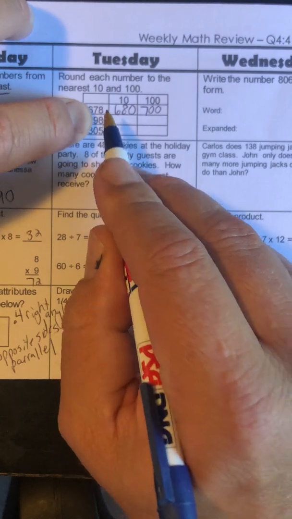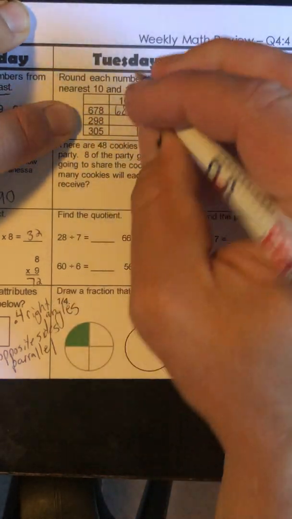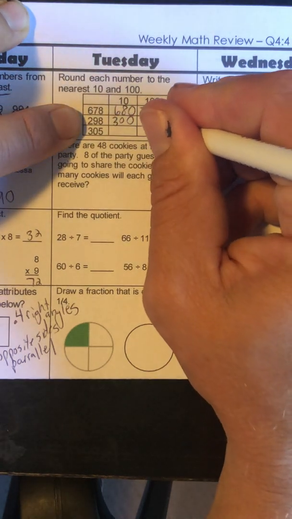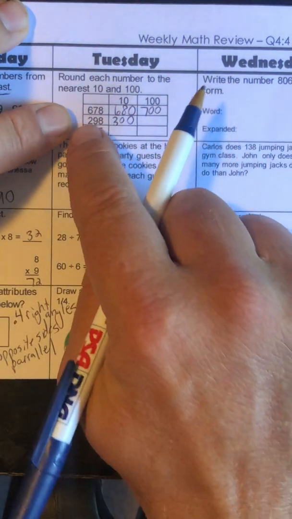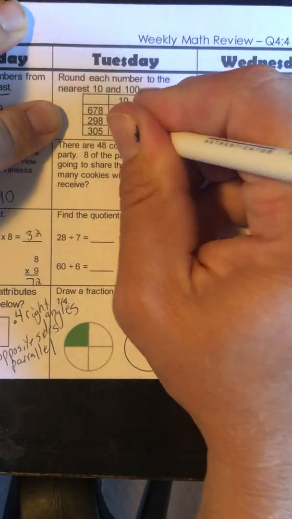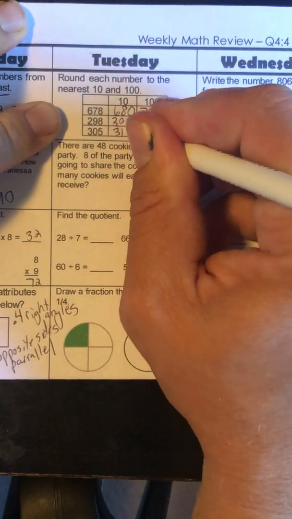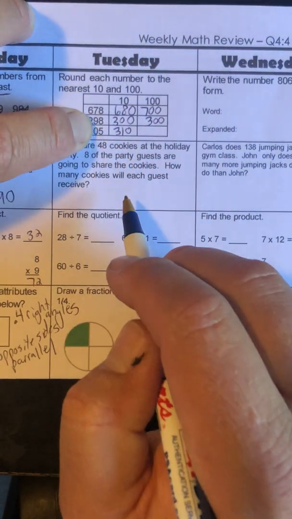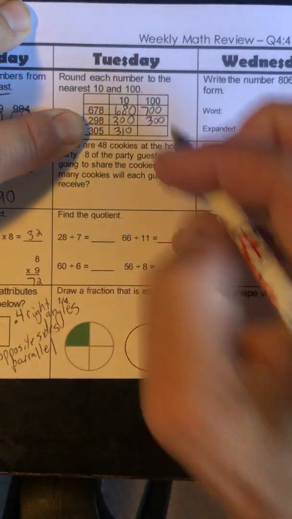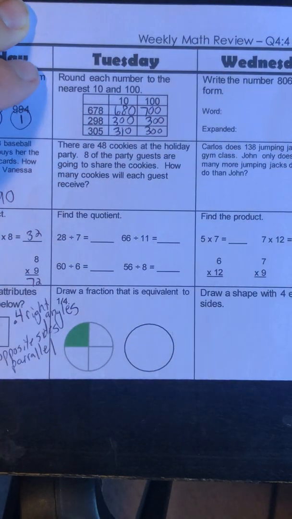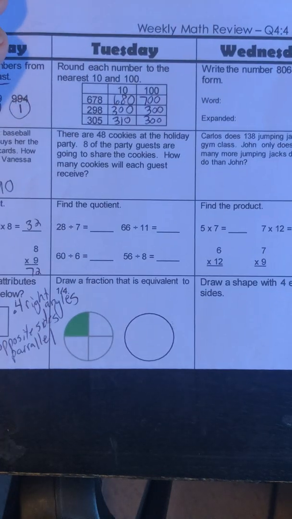98 jumps up to 100. So the 2 becomes a 3. 298 is closer to 300 than it is to 200 because we're looking at the hundreds place. 305 is going to go to 310 because that 5 is going to jump that 0 up to a 10. And 305 is closer to 300 than it is to 400 because we're looking at the hundreds place.